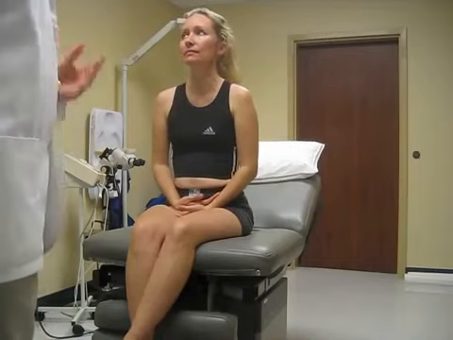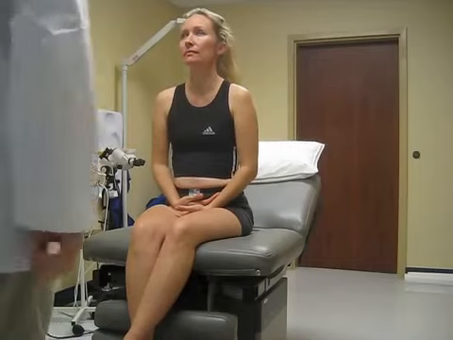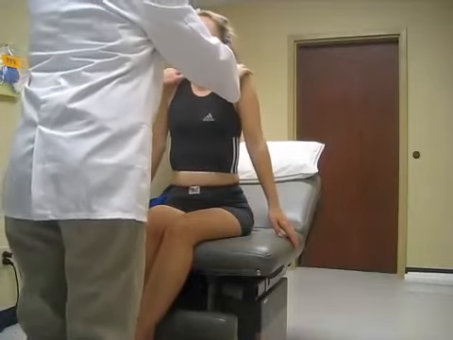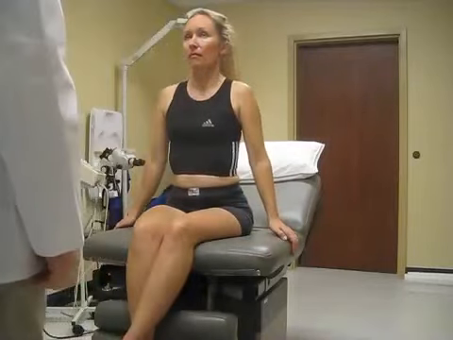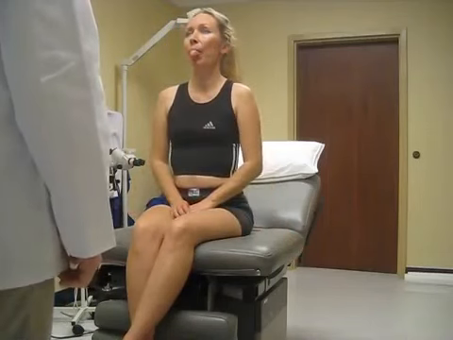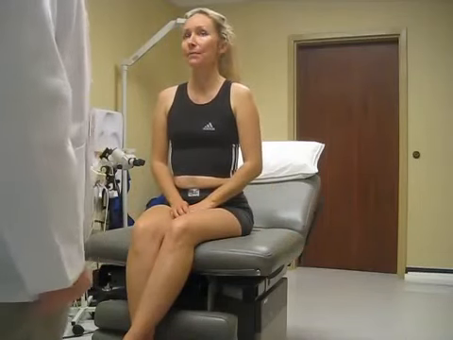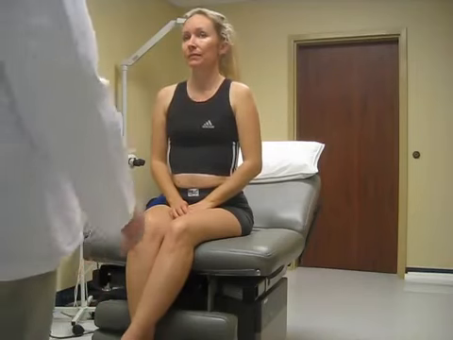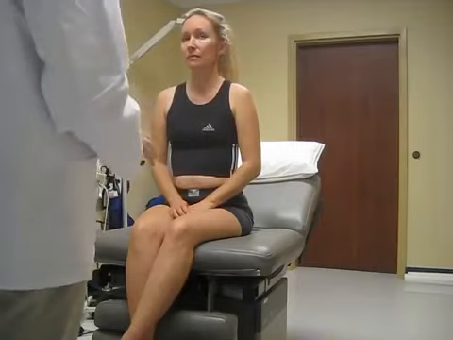So go ahead and say ah. Good. The roof and the uvula move up, and they're in the midline position. Raise your shoulders up. Don't let me push. Don't put your hands there. Just lift your shoulders. Good. And stick out your tongue. And go right and left. Good. Tongue comes out in the midline. No signs of fasciculations.